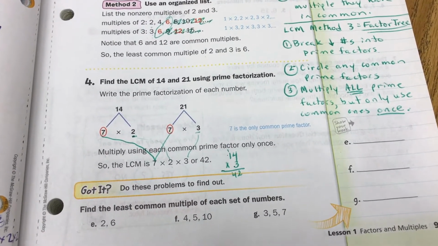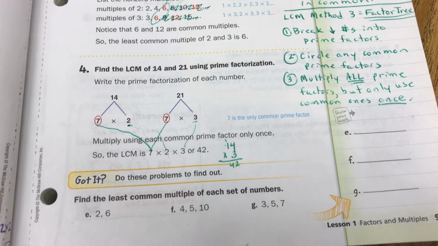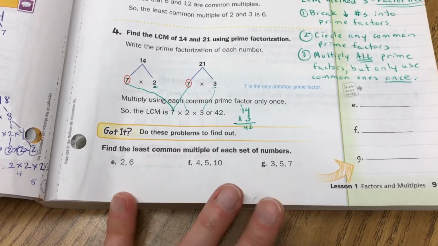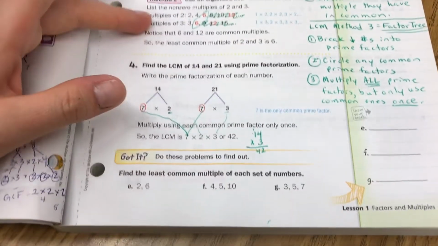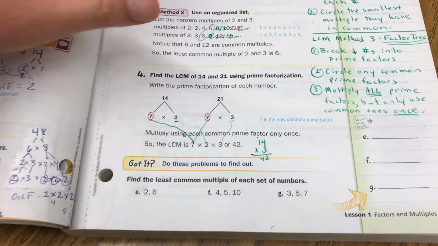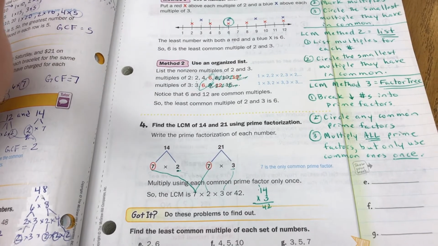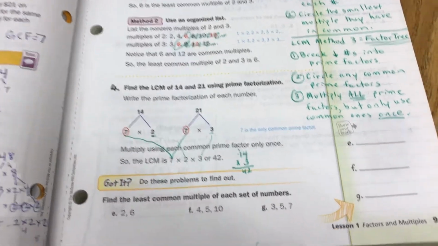All right, now the next step is we're going to do these 3 together, and we're going to use the list and the tree way. We're not going to use the number line way, just because, like I said, it's tricky to draw out those number lines.